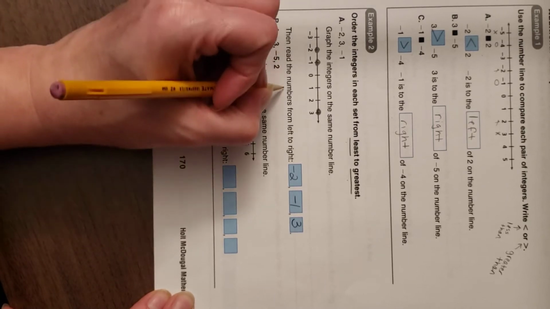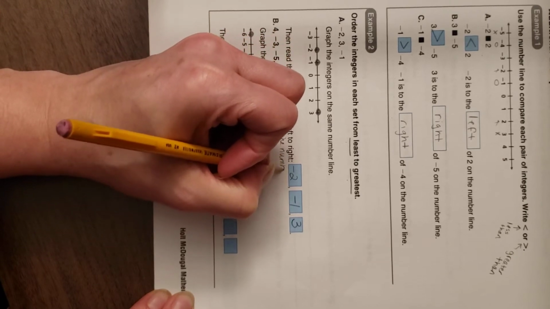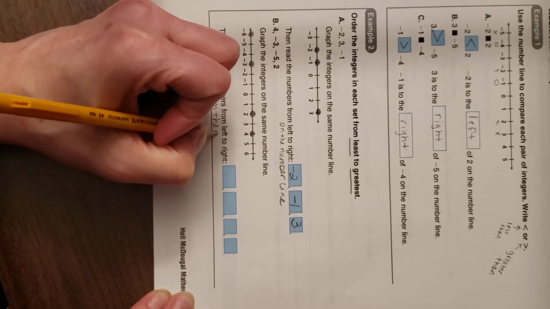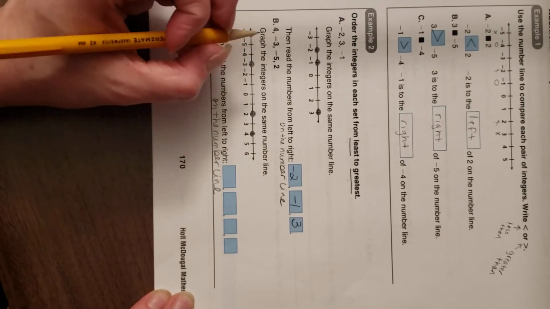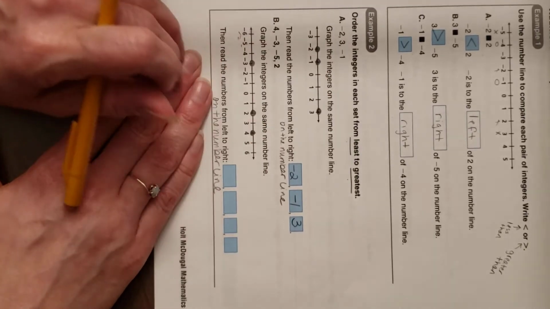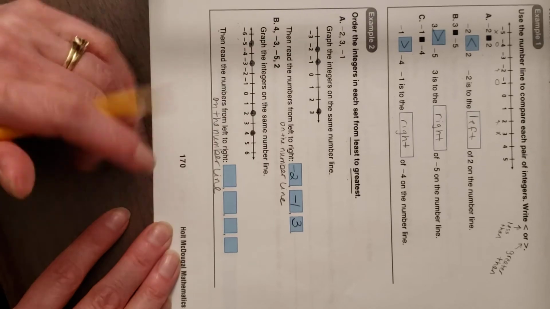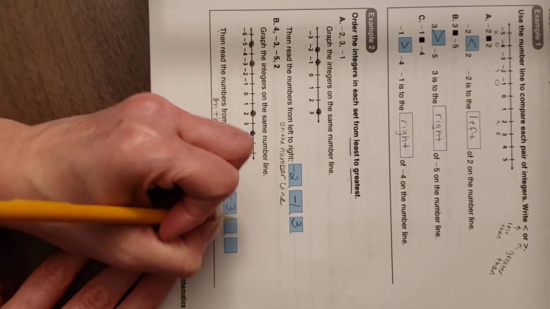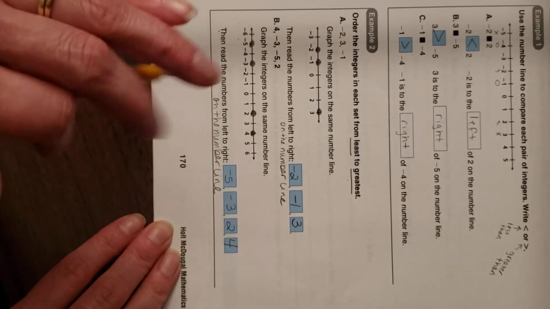So maybe we'll make that little. Then read your numbers from left to right on the number line. So first we see, oops, I missed, didn't I? You're probably going, why did you mark -6? Because from the angle I looked at it, I thought I had -5. There we go. -5, -3, 2, and 4. We went from left to right on the number line.